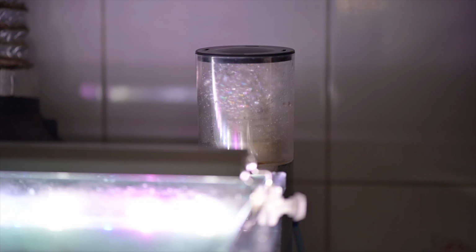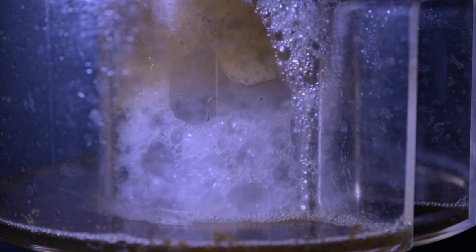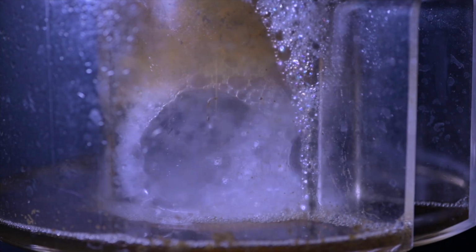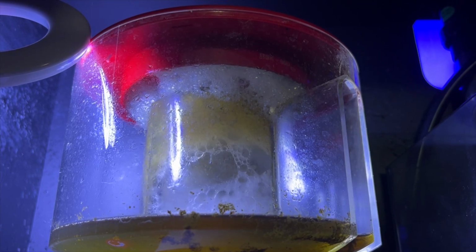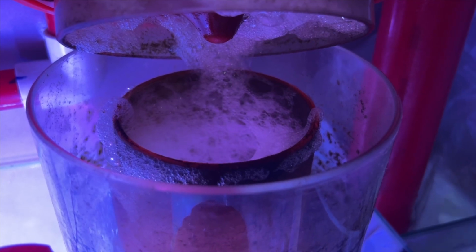However, even though the skimmer is designed for removing DOCs, other large organic compounds such as algae, fish eggs, and fish poop are also removed.